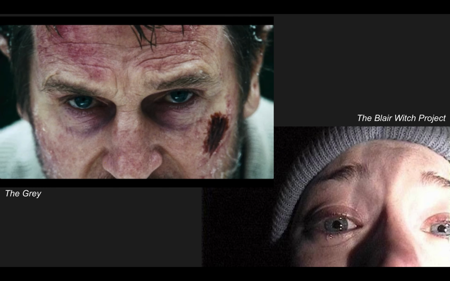A couple more examples of this. If you want to pause and linger on this, you can. Basically, it's the same effect in both of these shots here. Different emotions, but you get the idea.